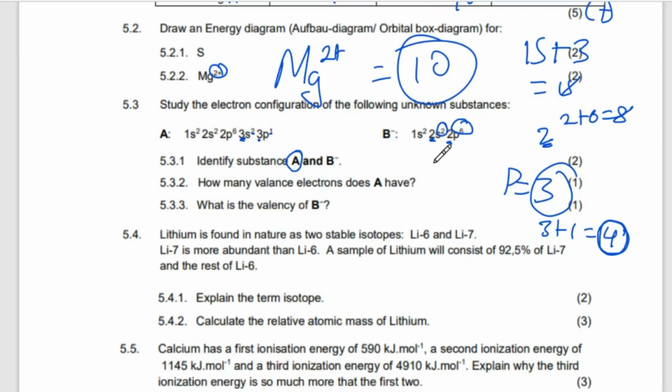How? By calculating here: 2 plus 6 gives me 8. So the valence electrons are 8, while the valence is 6.